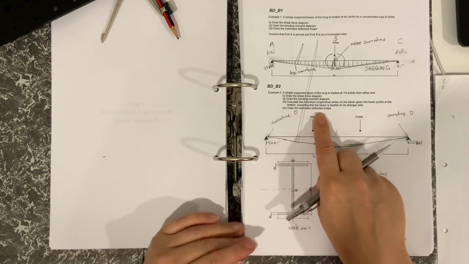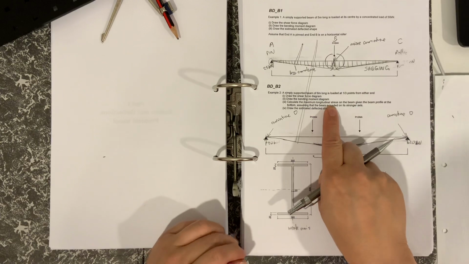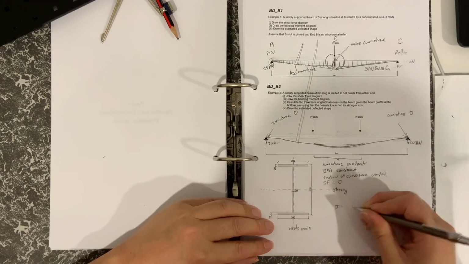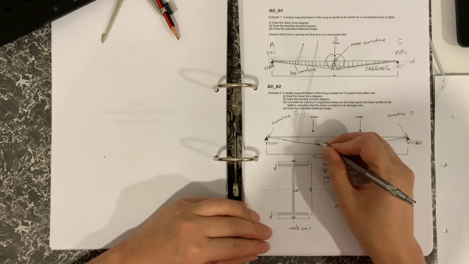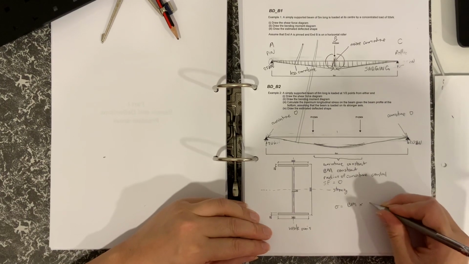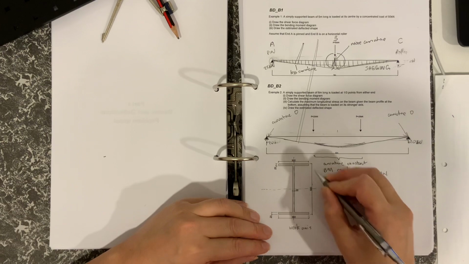So draw the estimated deflected shape, calculate the maximum longitudinal stress at the bottom. So to get that, you would just be using stress is equal to the bending moment along that portion there. Sigma equals M times y over I, which would be, in this case here, 250, because it would be that distance from there.